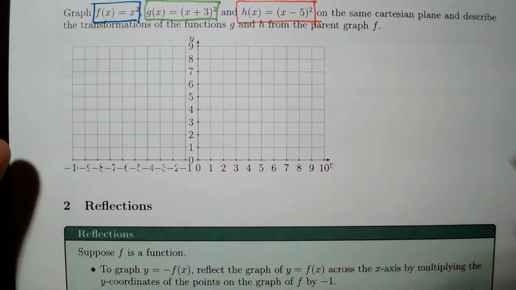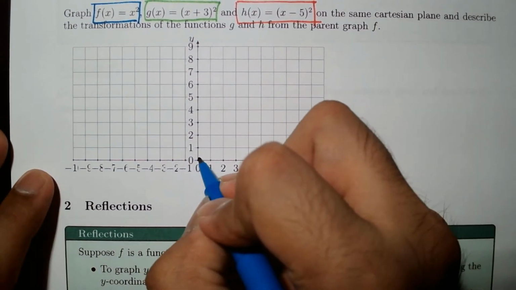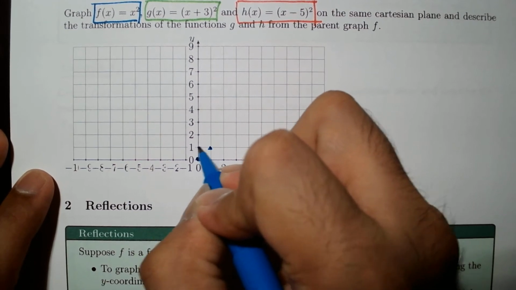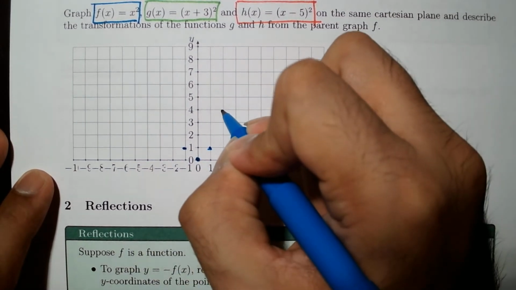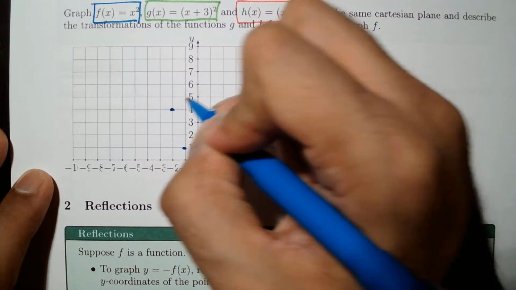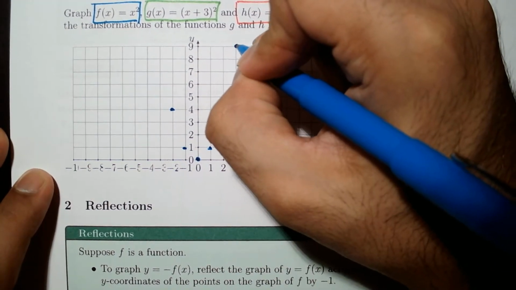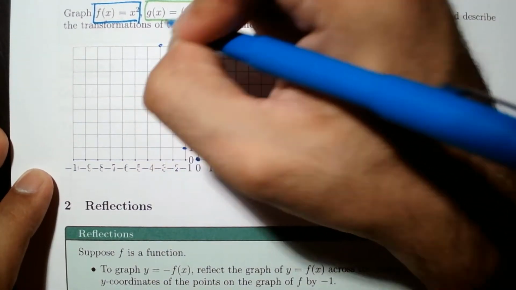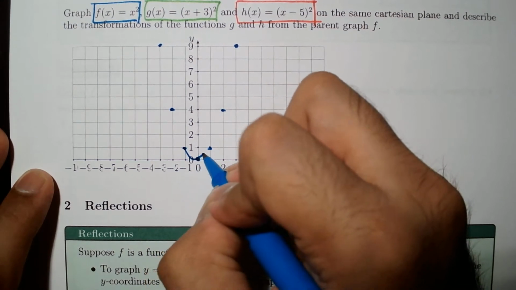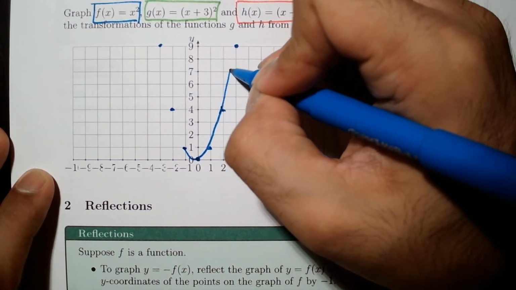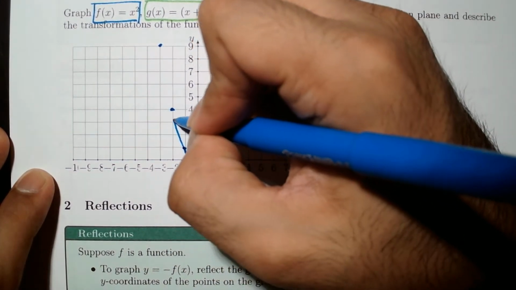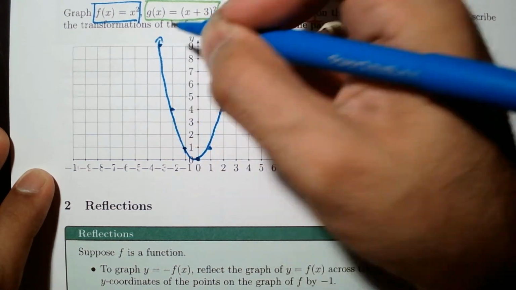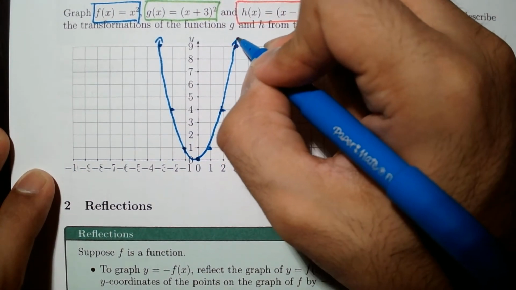Well, maybe I will, never mind. So again, I'm going to have the origin 0, 0, 1, 1, negative 1, 1, 2, 4, negative 2, 4, and then 3, 9, and then negative 3, positive 9. And let me draw the parabola that is represented by connecting these dots.